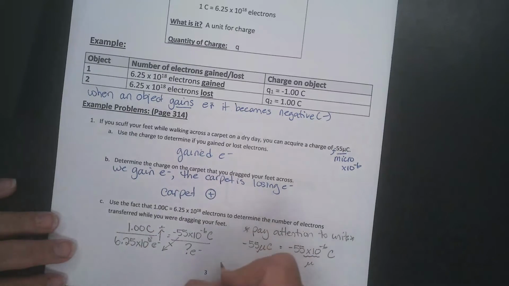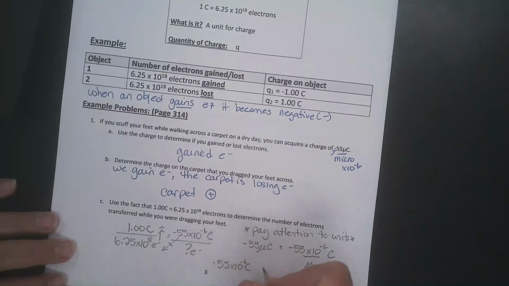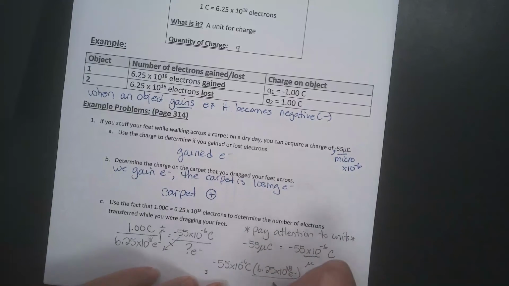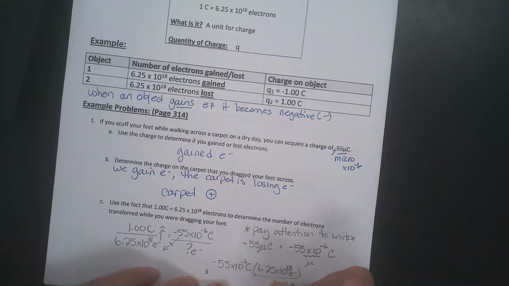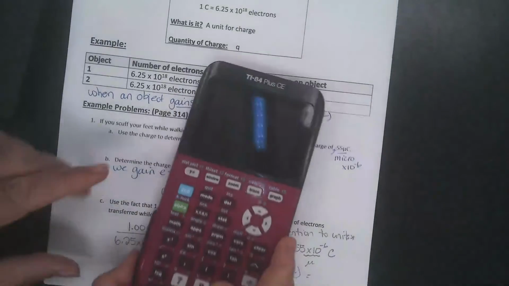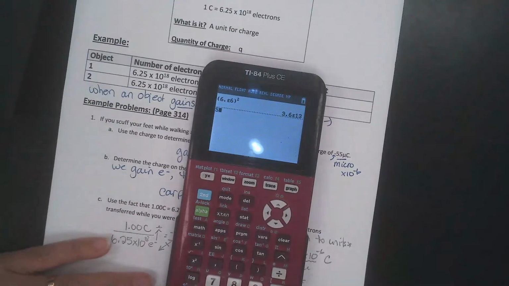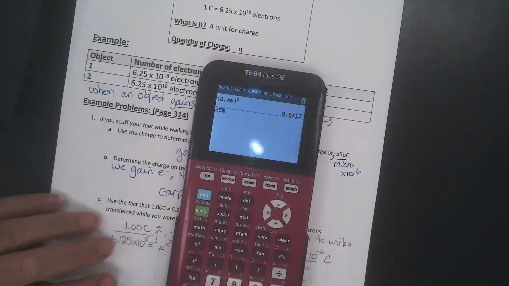So we're going to go negative 55 times 10 to the negative 6 coulombs multiplied by 6.25 times 10 to the 18 electrons in 1, divided by 1 coulomb. And this is how it's going to look on our calculator. We're going to make sure that we're using brackets. So we're going to go 55. And yes, I know there's a negative charge on there, but I'm not worried about the charge right at this moment.